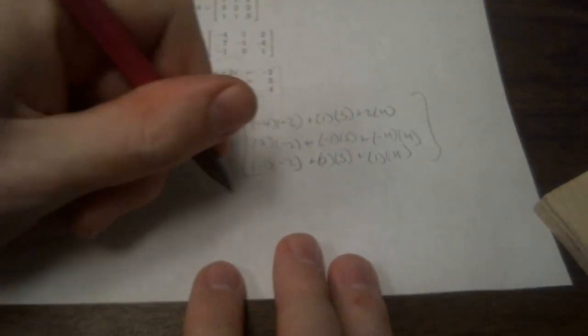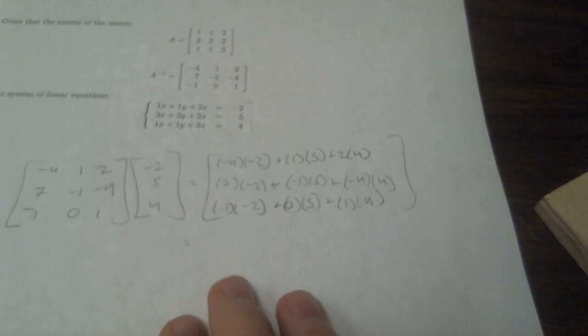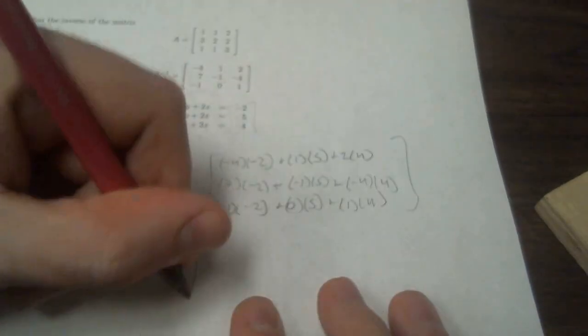All right, so then it's just a matter of doing the arithmetic here. When I take -4 times -2, that's going to be 8, plus 1 times 5, so that's going to be 13, plus 2 times 4, which would be 8 again. So 13 plus 8 is going to be 21.